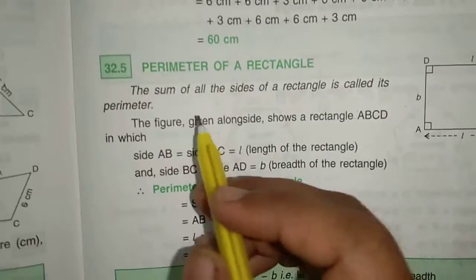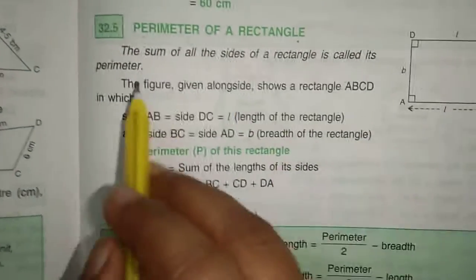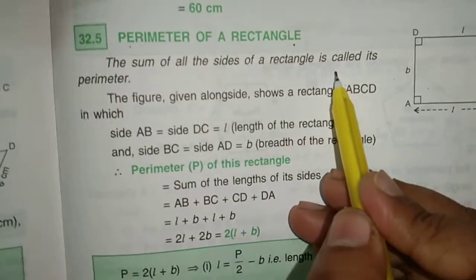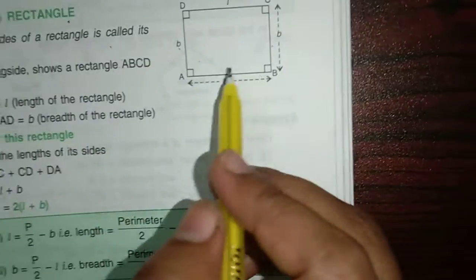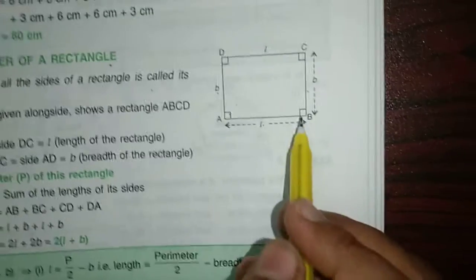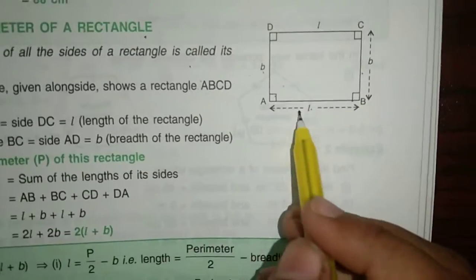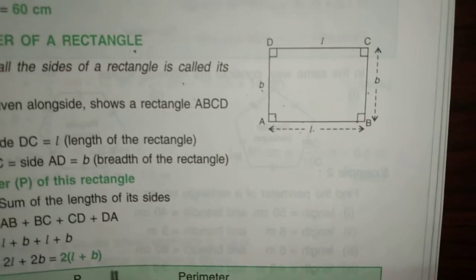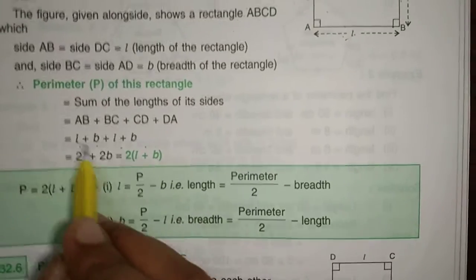Okay, we are now discussing only the perimeter of a rectangle. The perimeter of a rectangle means the sum of all the sides of a rectangle. We know that for a rectangle, opposite sides are equal and parallel, and the four vertices are 90 degrees, isn't it? So how will you find it? Length plus breadth plus length plus breadth, that is L plus B plus L plus B, that is 2 length plus 2 breadth.